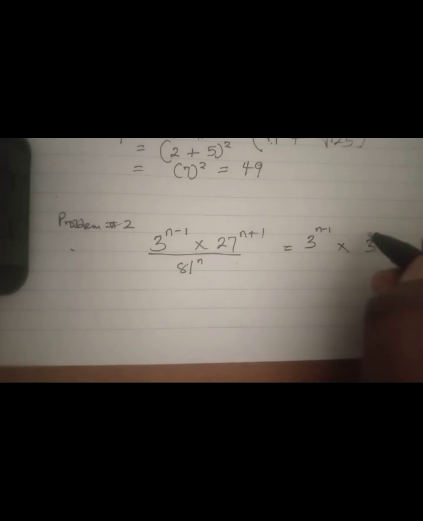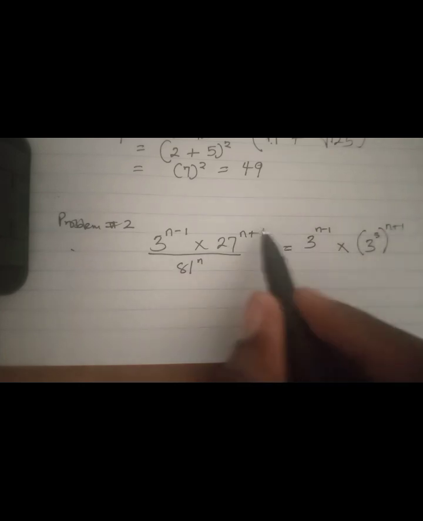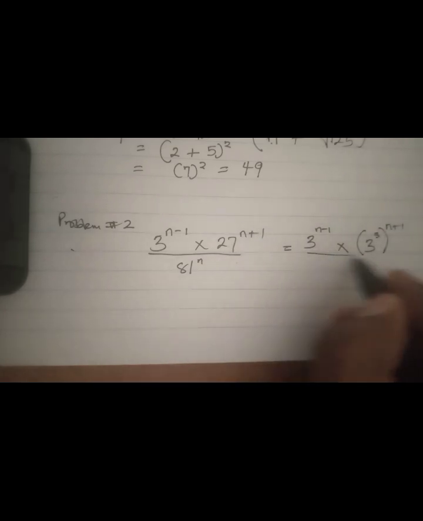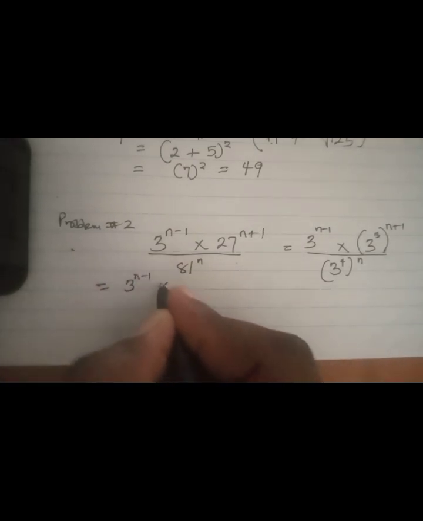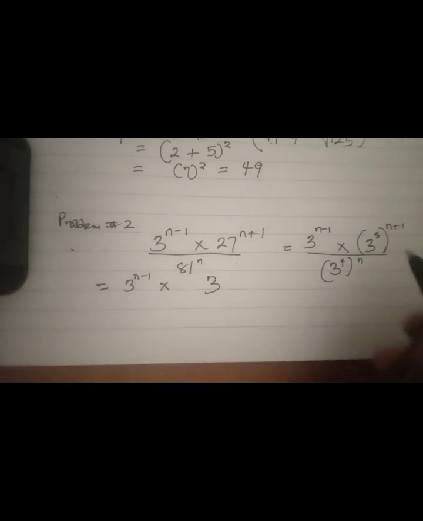So you put it in a bracket. This is your 27, then raised to the power n plus 1, over. What of 81? 81 is 3 raised to power 4. Then put this n back. Now, let's go further. This is 3 raised to power n minus 1 times 3 raised to power.